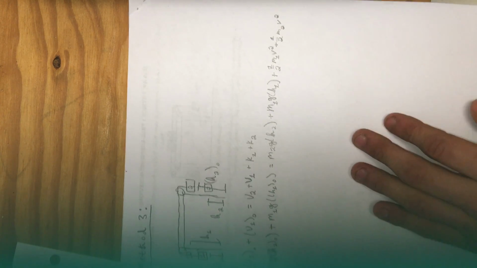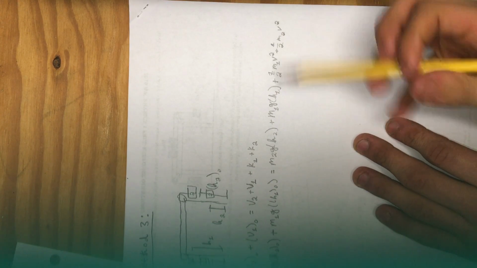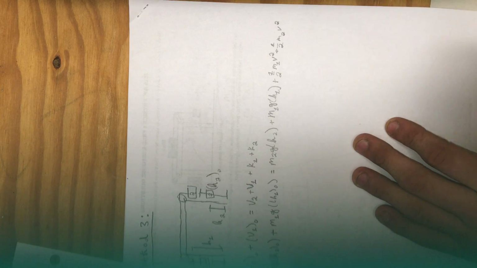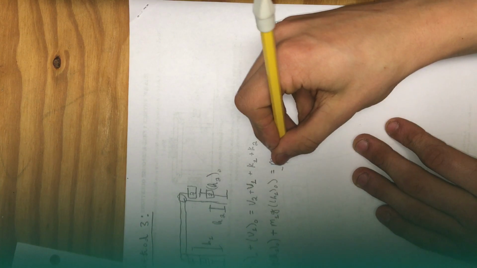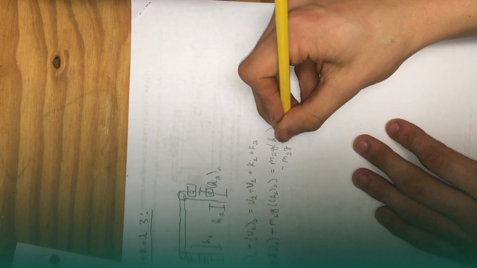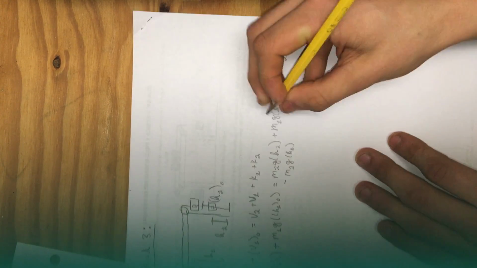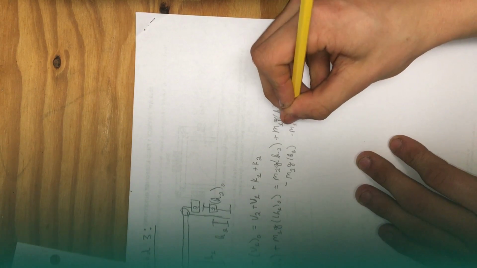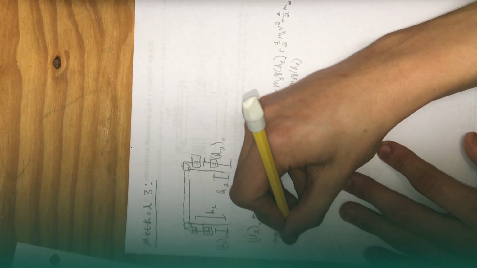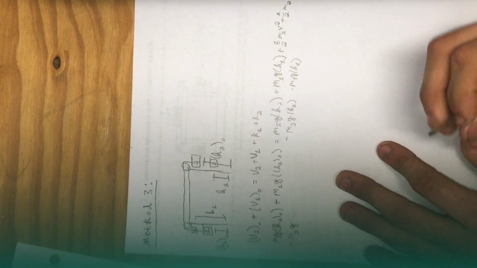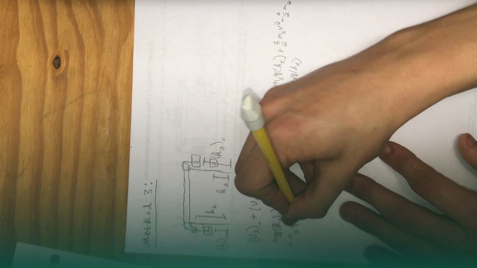So now what we'd like to do is isolate the velocities. You'll see why in a little bit. So what I'm going to do is subtract m2g h2 and m1g h1 from each side, to put all the potential energies on the same side.